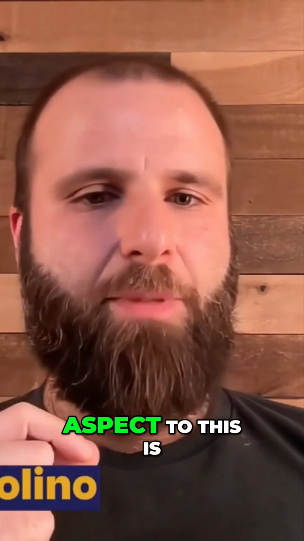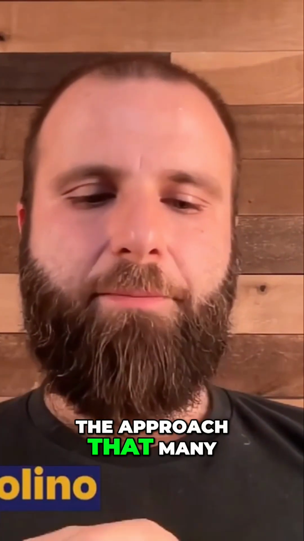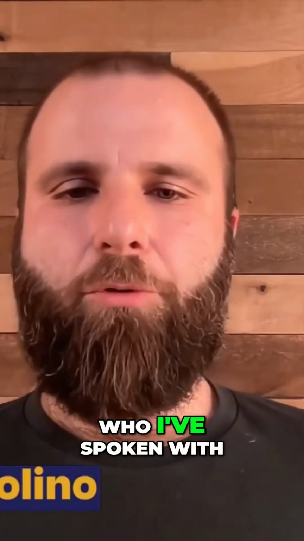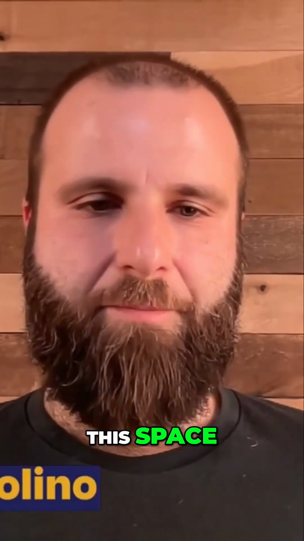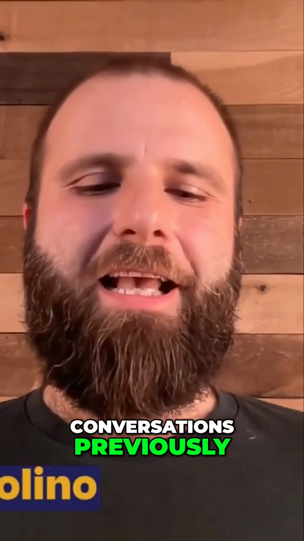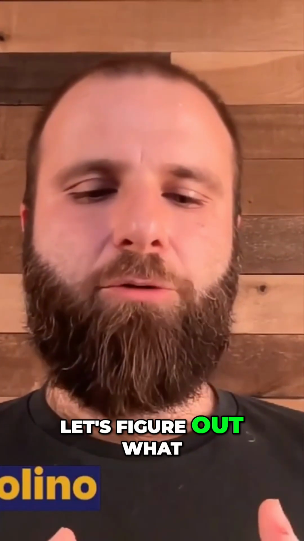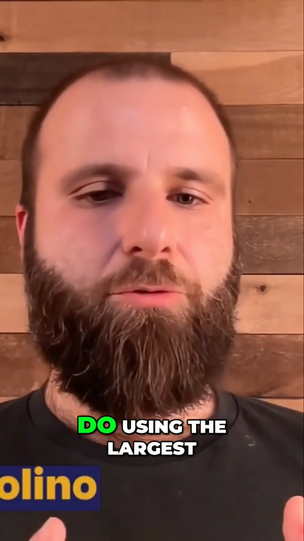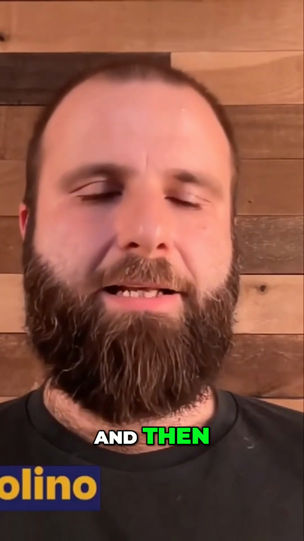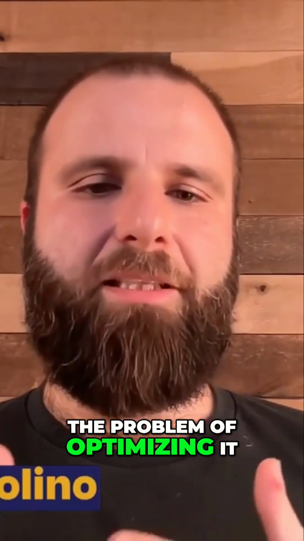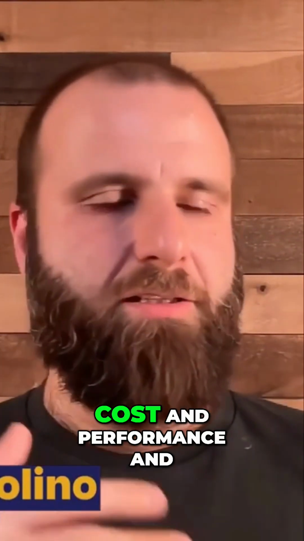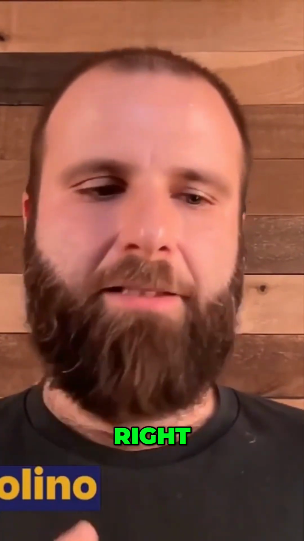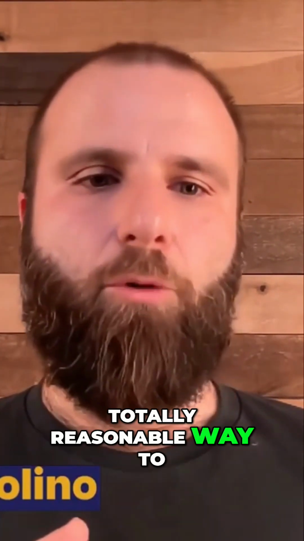Maybe the very last aspect to this is the approach that many people have taken. I would say more than many, most of the people I've spoken with that are working in this space, including some of our conversations previously, have been going towards: let's figure out what are the things that are fun for the players that we can do using the largest models possible. And then the problem of optimizing it, both in terms of costs and performance and latency and whatever, is an engineering problem that we solve later, right? And I think it's a totally reasonable way to approach it.